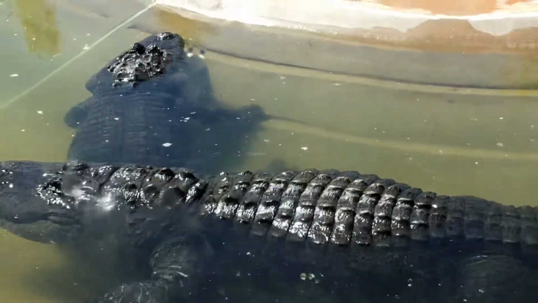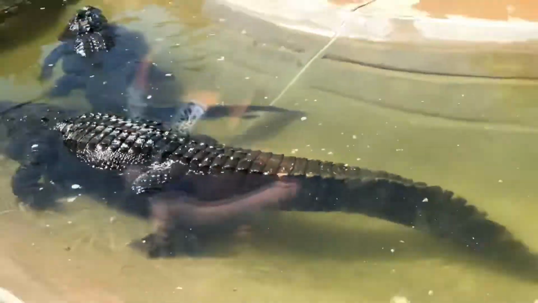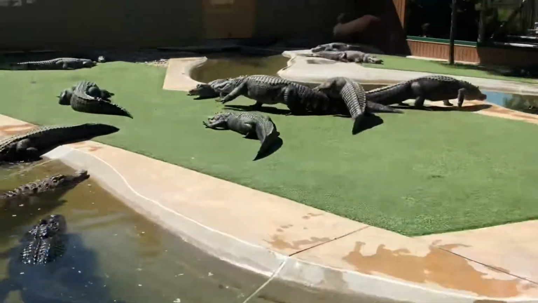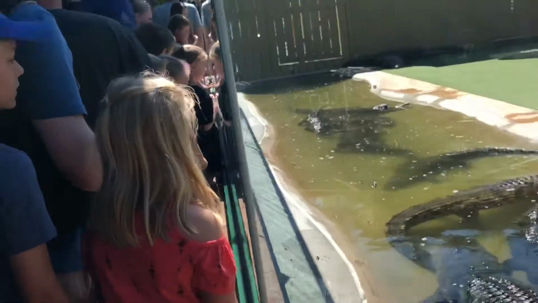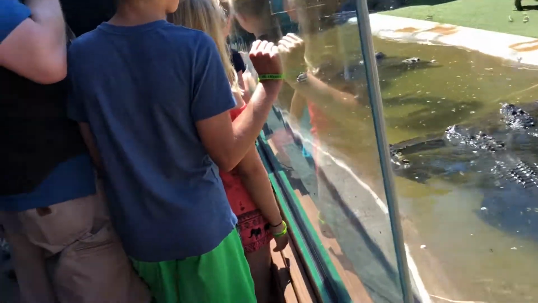Isn't that cool, Hunter? Yeah. Where's the little alligator? He's up here. This is the line. Come on. I don't see him. Well, because of all these people, you can't see him, but he's up at the front of the line. I can't see. Hunter, he'll be way up there. Clara, no, stay here. This is the line. Clara, stay here.